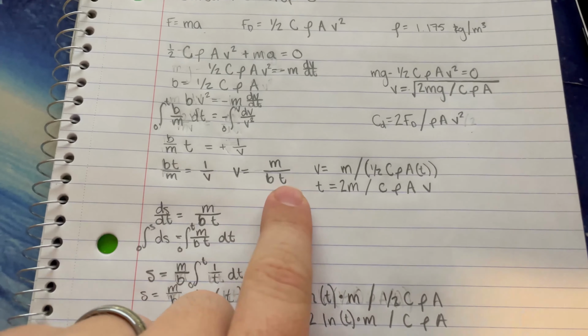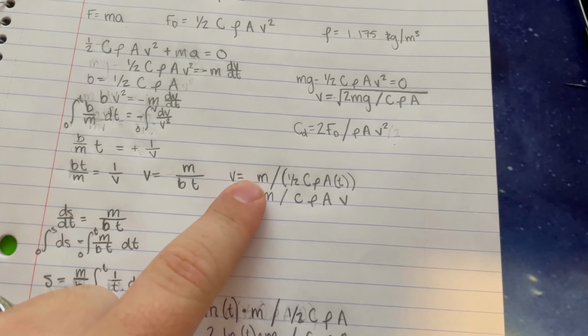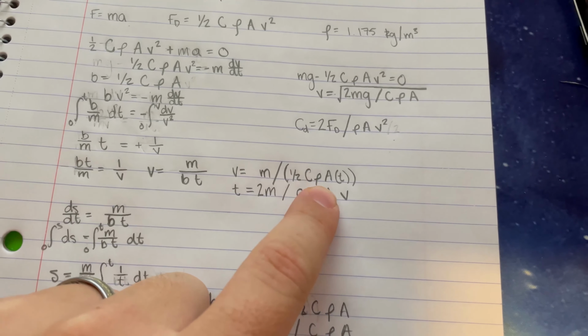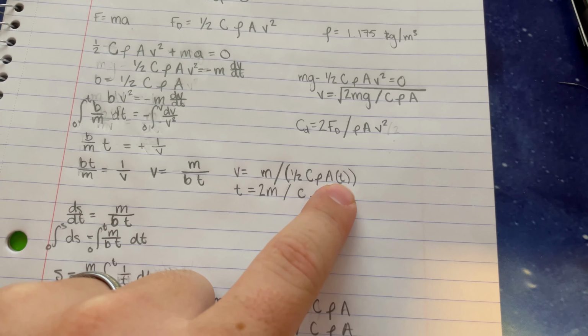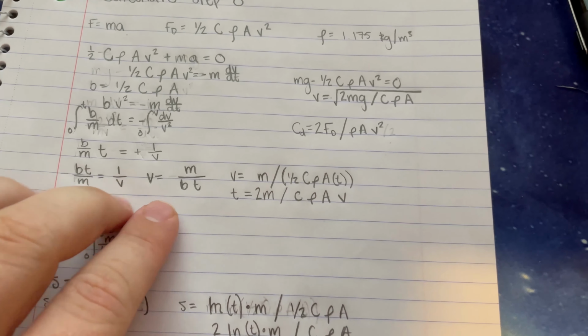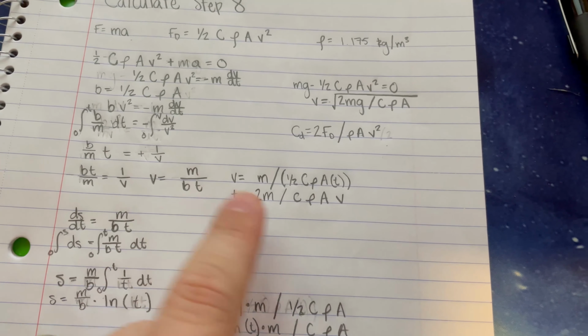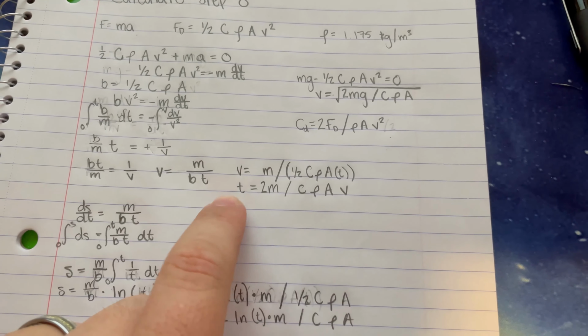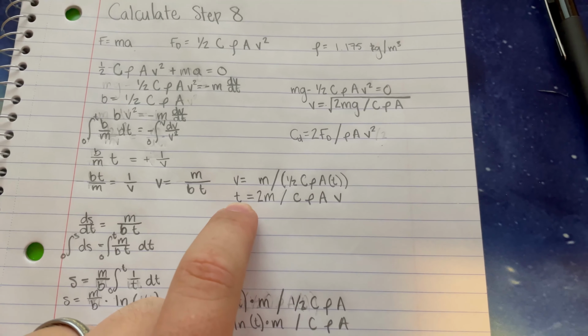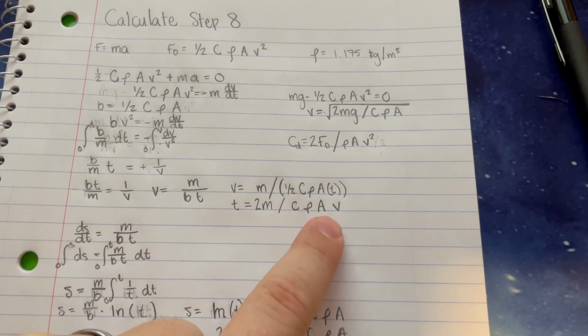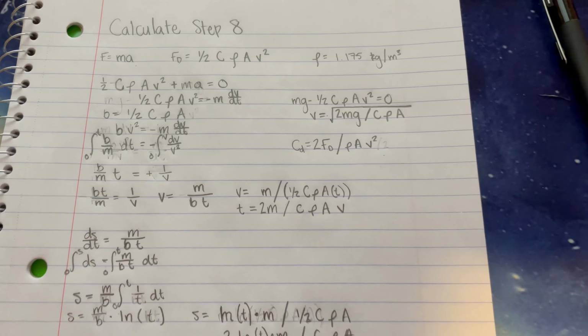Oh, that's the next step. Then we flip it. So we get our v equal to m over 1/2 CρA times, well, t here on the end. So to solve for t, t equals 2m over CρAV.